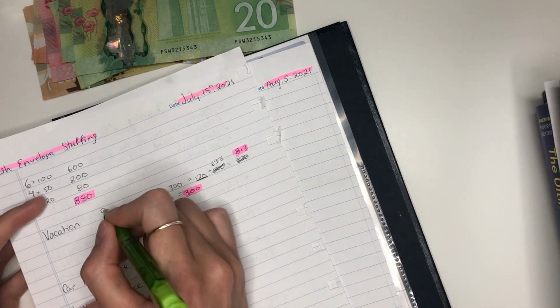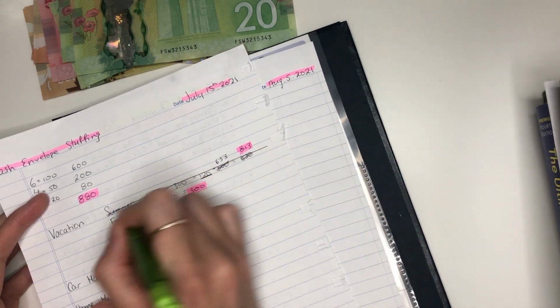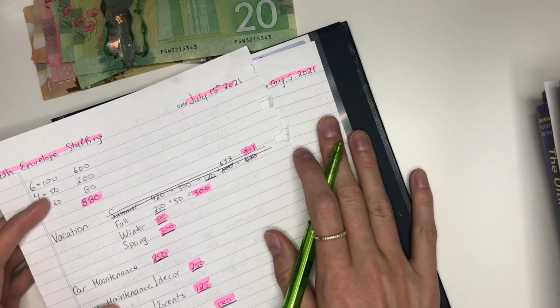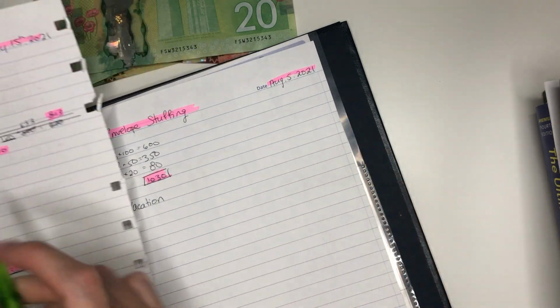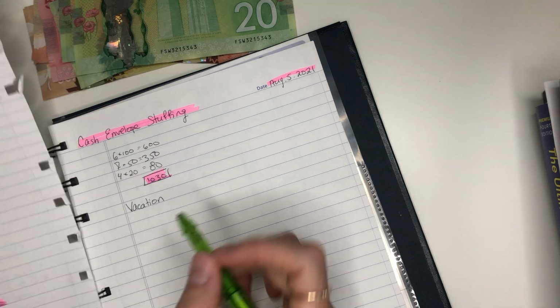So what we're going to do is the summer one is a complete wash. There's no money in there. That vacation is done and over with. Now I have my next 3. I have fall, winter, and spring.